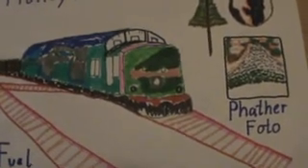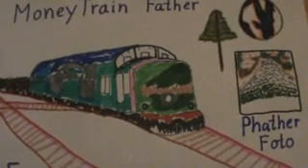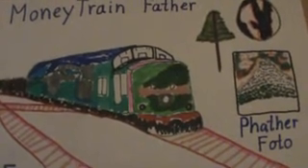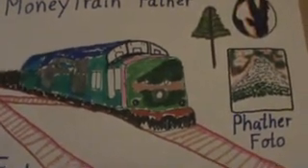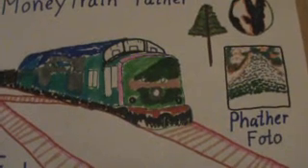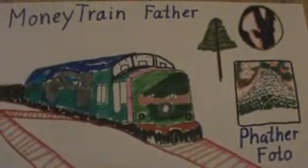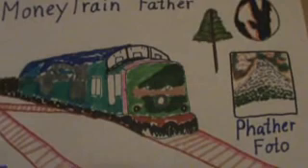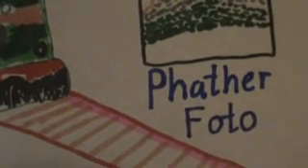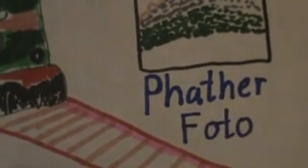As you see right here, there are about three or four different things. For Father, you have the spelling of Father, along with the definition of the word. Like for photo, you have a Father photo.